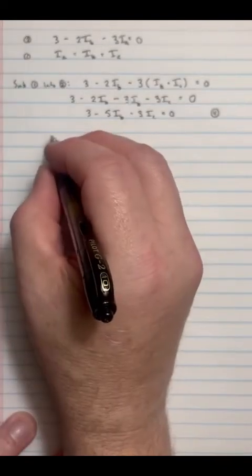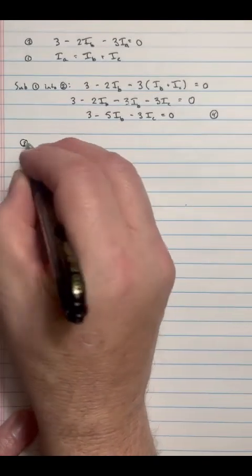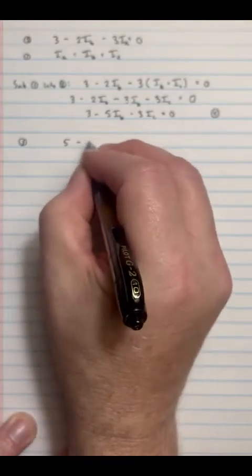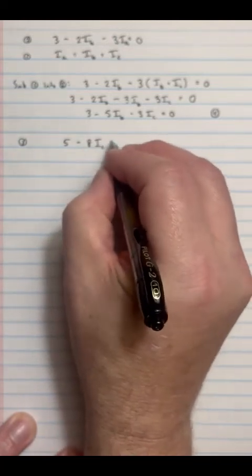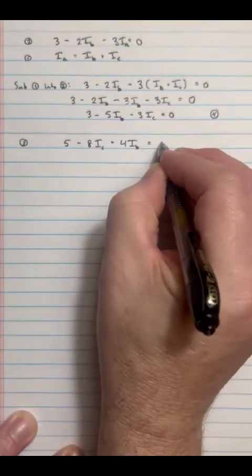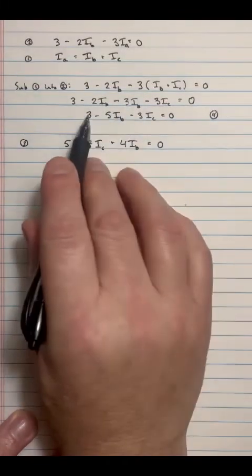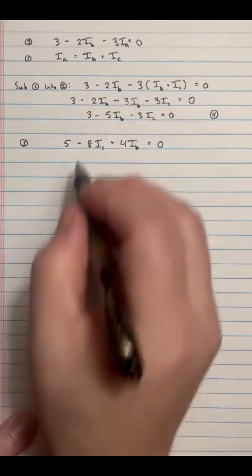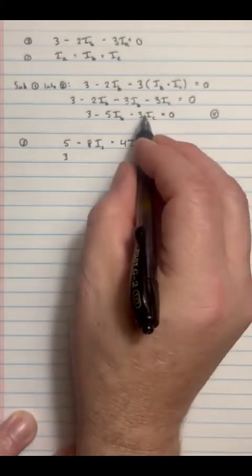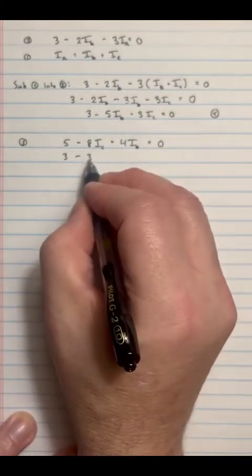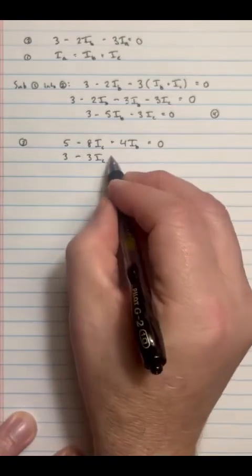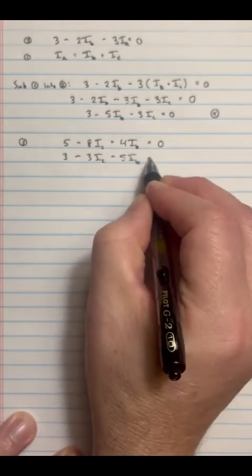All right. Now, what do we do next? Okay. Well, we need to bring back in our third independent equation, right? And that equation, copy that down, was equation 3 originally, and that was 5 minus 8IC plus 4IB equals 0, like that. Okay. Let me write this equation right underneath it. So I have a 3, and let me rearrange a little bit. So 3 minus a 3IC and minus a 5IB equals 0 there.